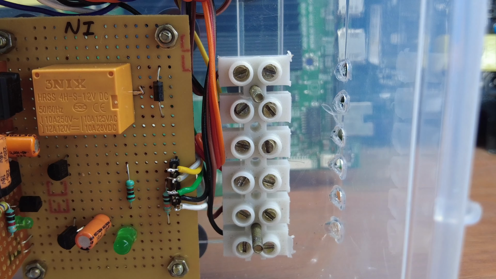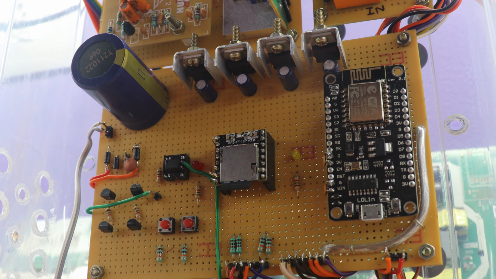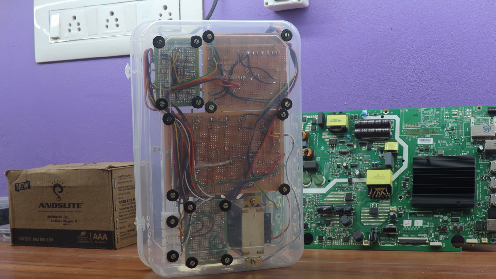I am using a 100 nanofarad disk capacitor for the NodeMCU, DF Player and the main power supply to prevent noise or voltage fluctuations from affecting their performance. It is necessary to use this capacitor.